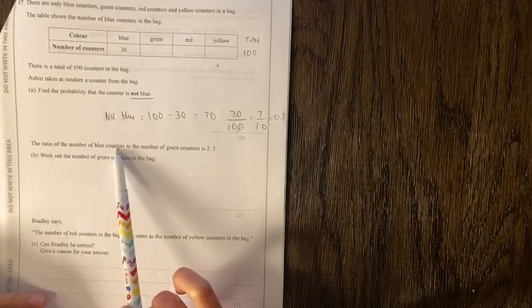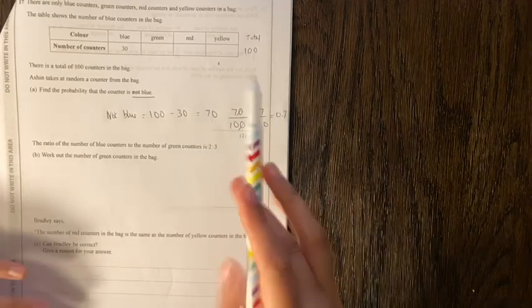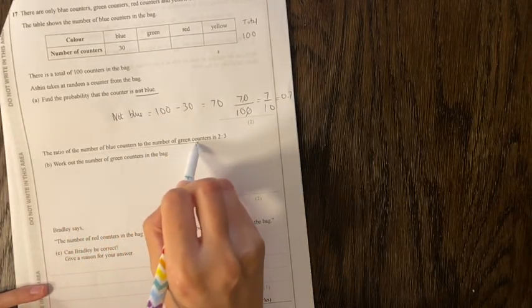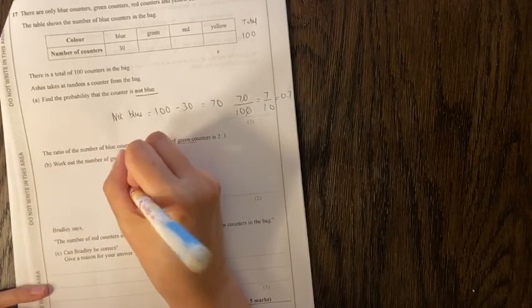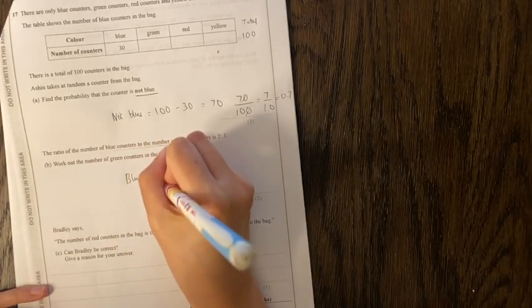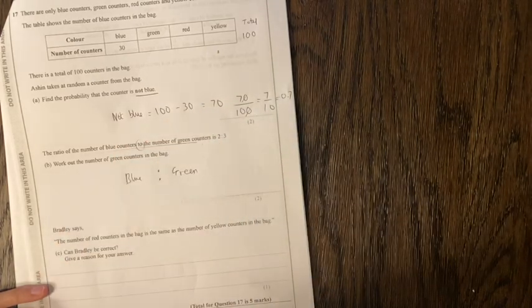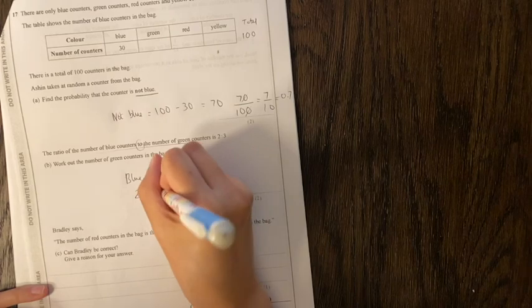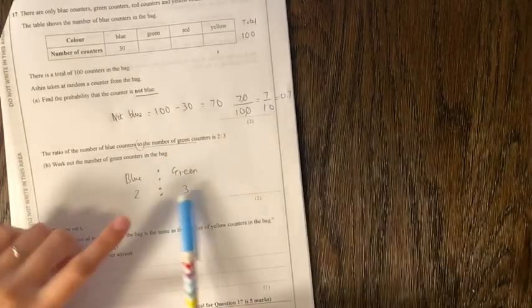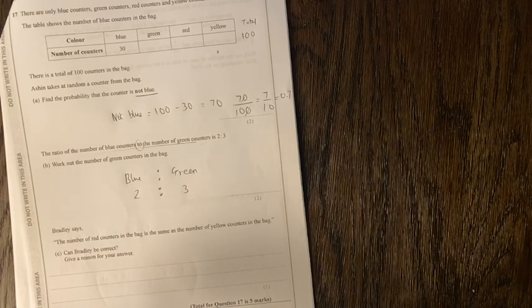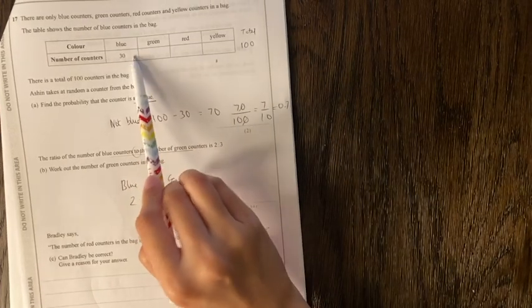Okay, B, the ratio of the number of blue counters to the number of green is 2 to 3. Remember, the way that the question is ordering this is important because I can basically write blue dot dot green, and that's 2 dot dot 3. That's the way to kind of remember which number is which. Work out the number of green counters in the bag. So we need to use the number of blue counters to help us here.